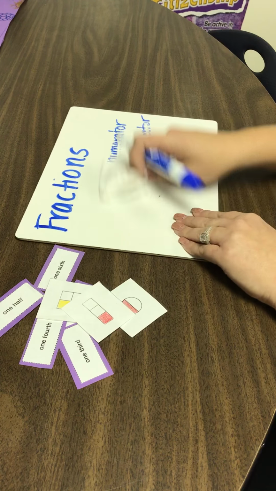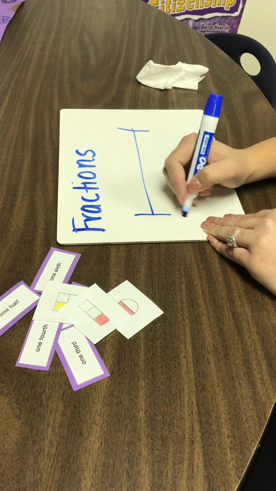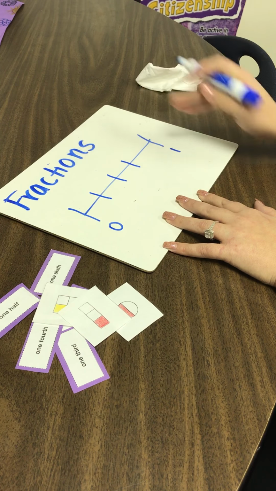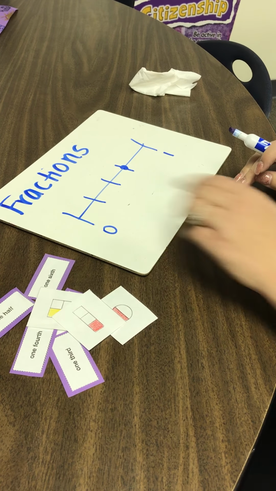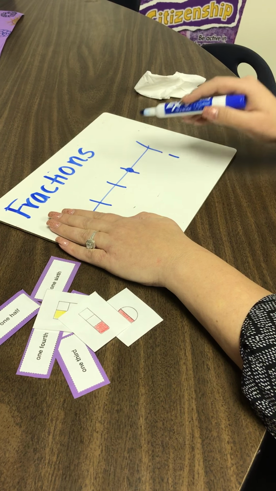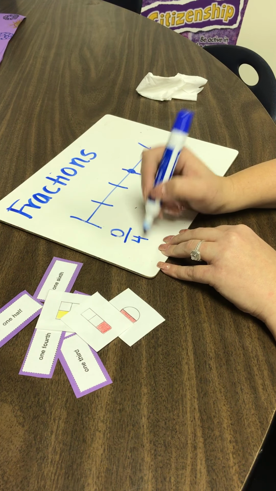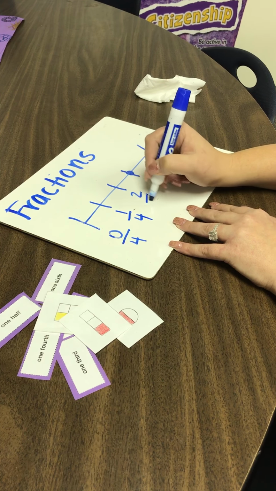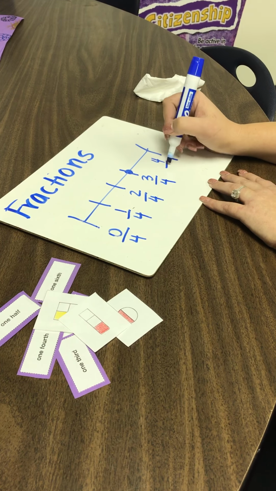Another way that they will see fractions is on a number line. So they'll have lines, and the way I have my students solve it is, if I'm looking for the dot, I always tell them to cover the 0 and count how many places are after. So 1, 2, 3, 4. So I tell the students this is 0 out of 4, and they know that next comes 1 out of 4, 2 out of 4, 3 out of 4, and then they always say 4 out of 4 or 1 whole.